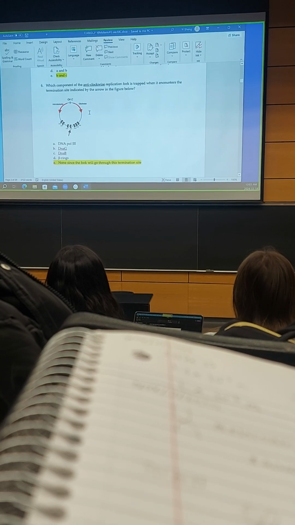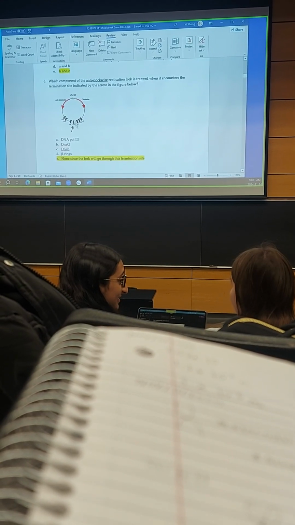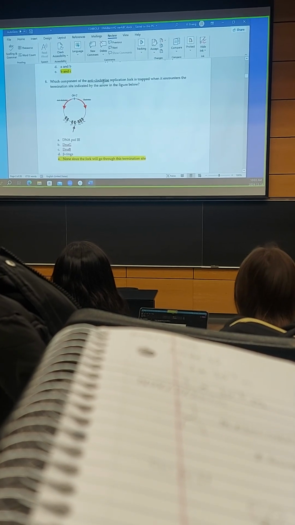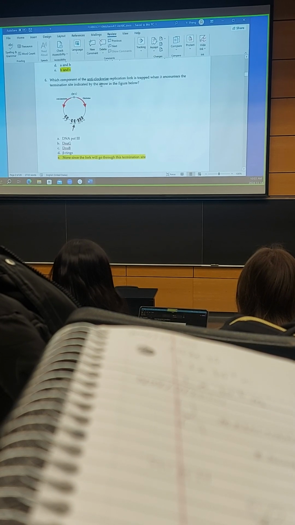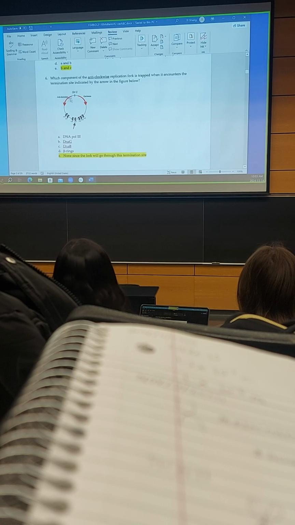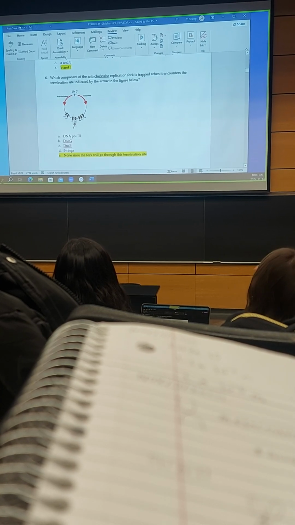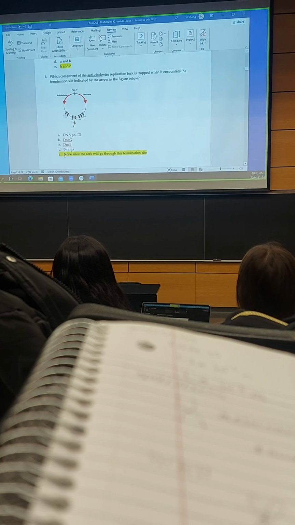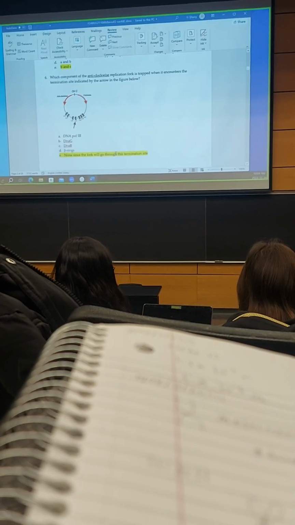This is tricky. The image was a little fuzzy, but it doesn't really matter. All you need to see is which component of the anti-clockwise replication fork is trapped when it encounters the termination site, indicated by the arrow in the figure below. So anti-clockwise is over here, and this indicated arrow shows the clockwise fork trap. So the answer is E, none. It will not be trapped since the fork will go through this termination site.